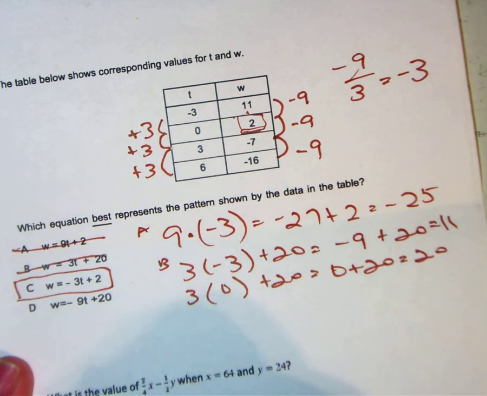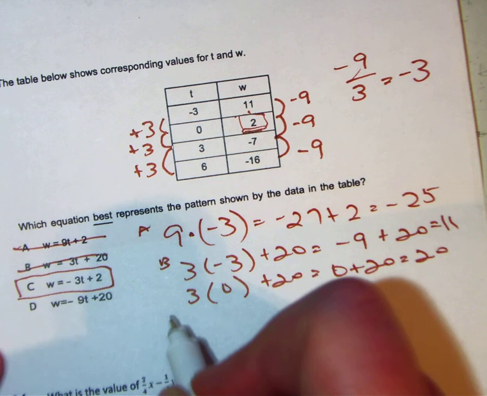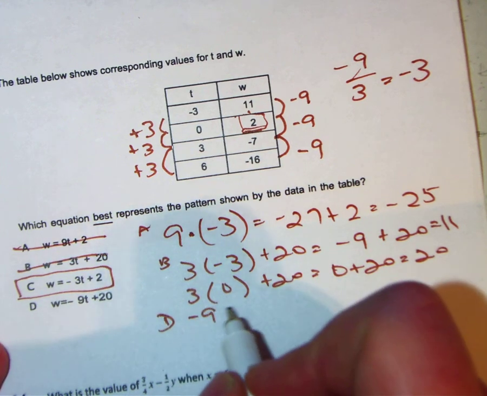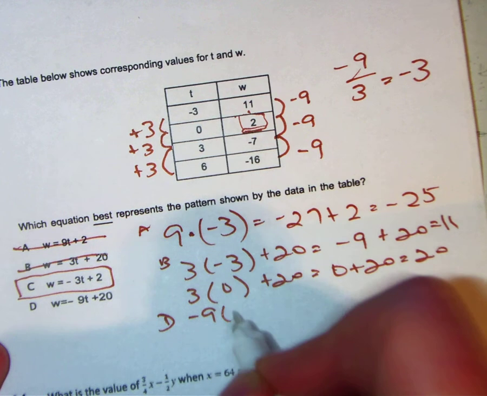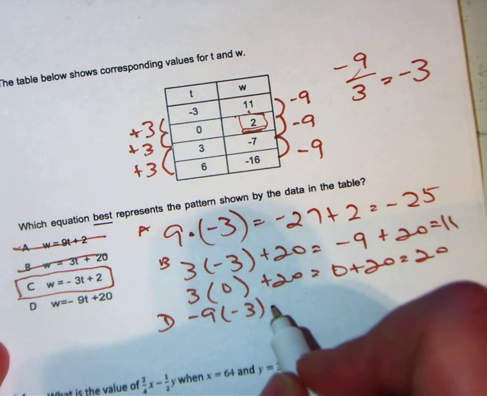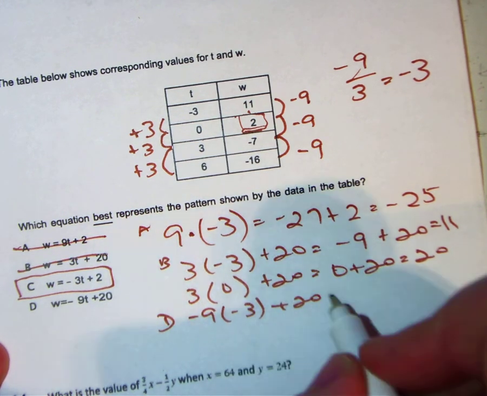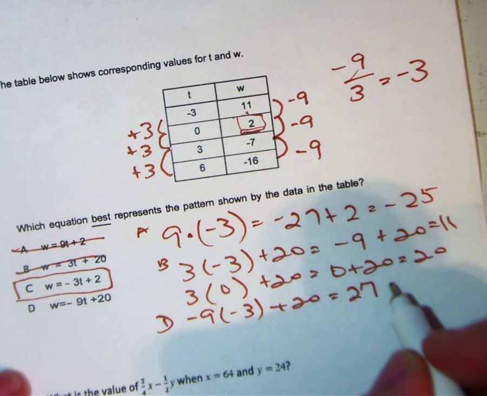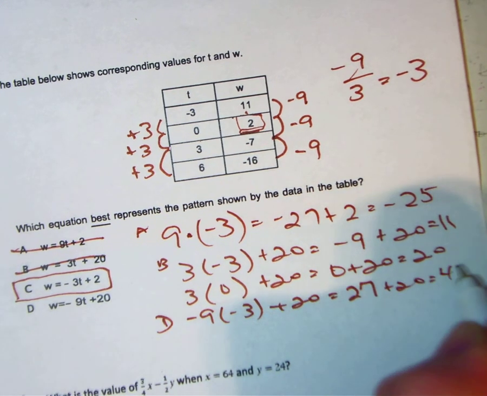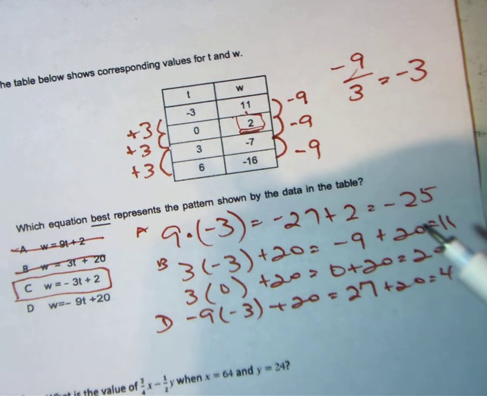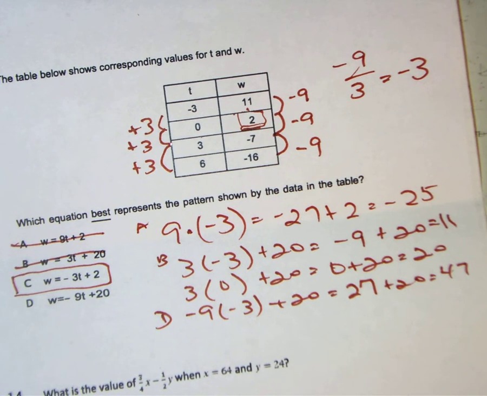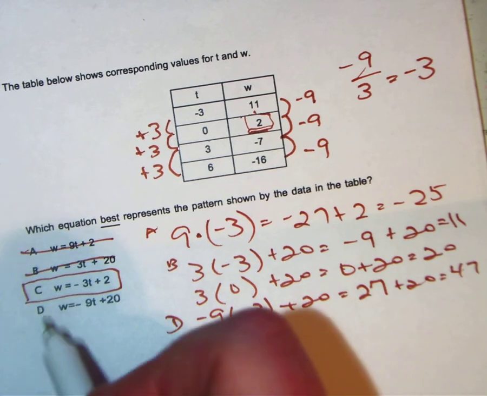We'll come back to C and double check it, but let's go ahead and look at D. D says -9t plus 20, so -9 times -3 plus 20, so that would be +27, because negative times a negative is a positive, plus 20 would be 47. That's definitely not 11. Okay, now let's just double check and make sure that C works.